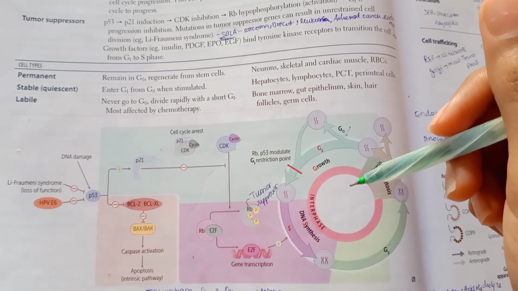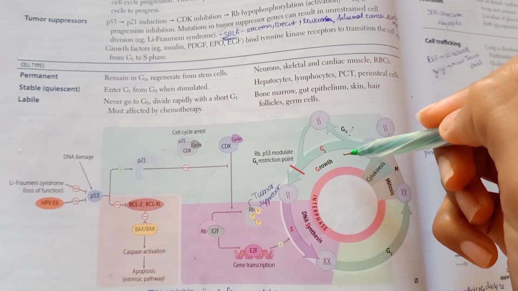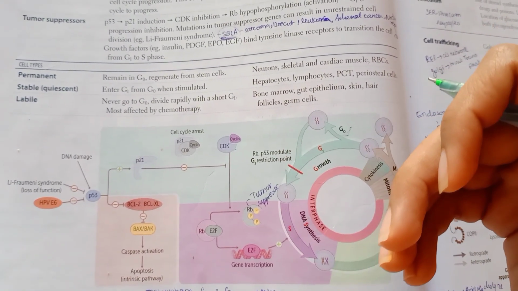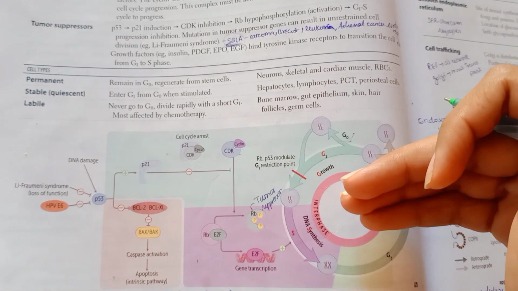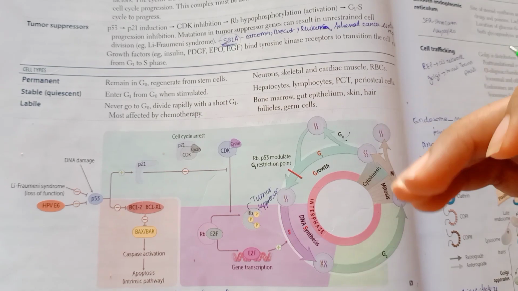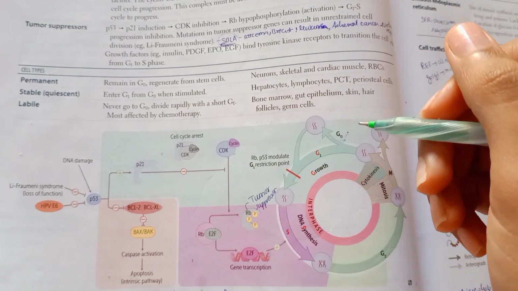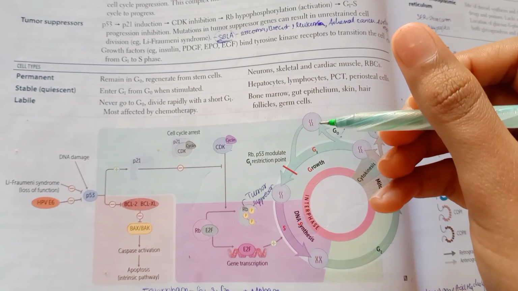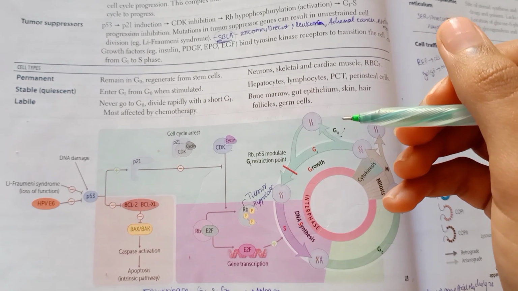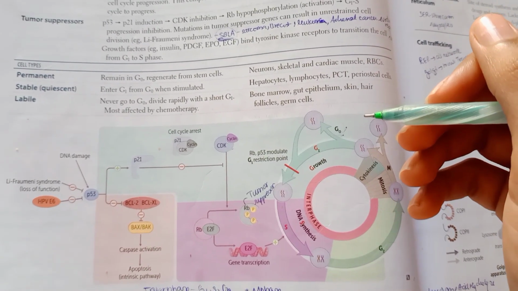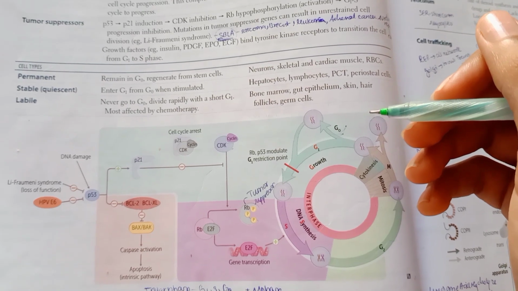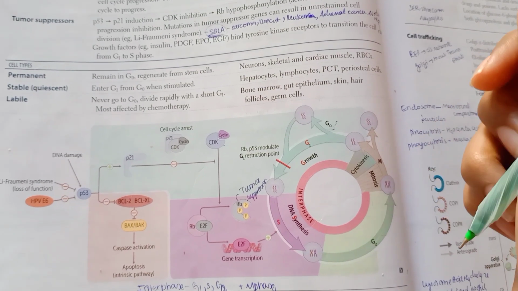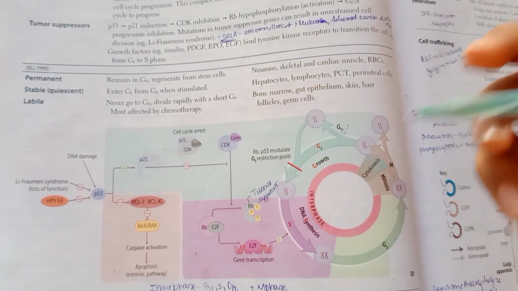They divide rapidly with a short G1, and they are mostly affected by chemotherapy because they are always rapidly growing. Whenever you give chemotherapy drugs, which inhibit the cell cycle, they will affect this kind of cell, that is bone marrow, because it is always rapidly continuing, so that will lead to myelosuppression in chemotherapy. Gut epithelial cells will also decrease, and skin and hair. That's why there is alopecia in cancer patients after chemotherapy, and also follicles and germ cells. All these are affected when you give chemotherapy. So these are the cells which are always dividing.